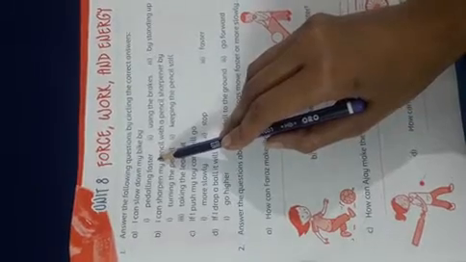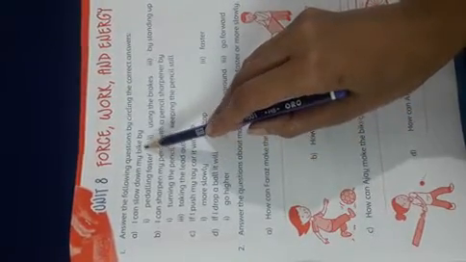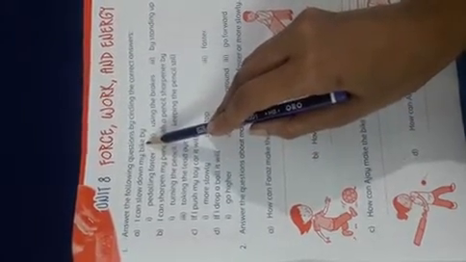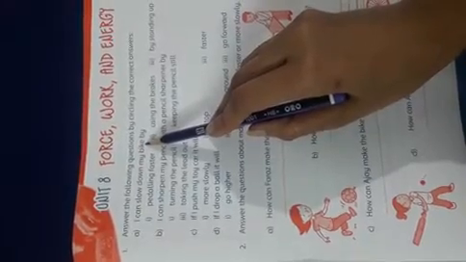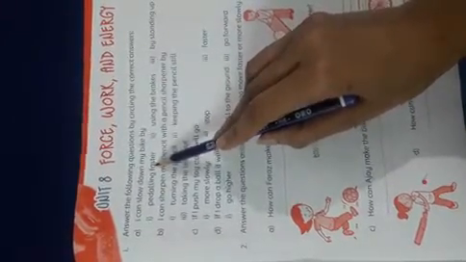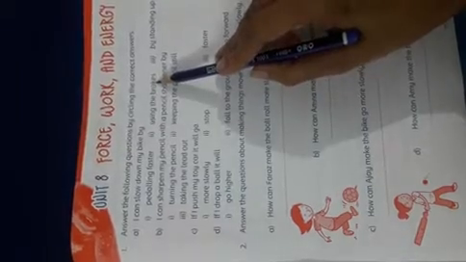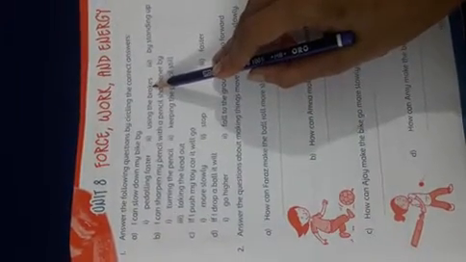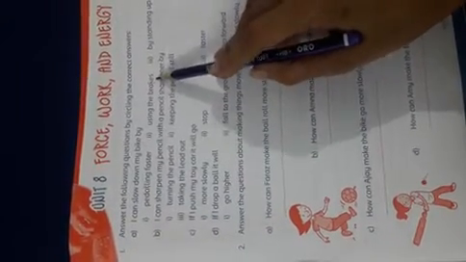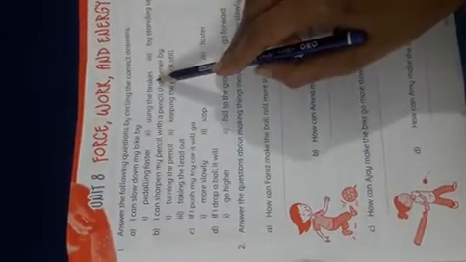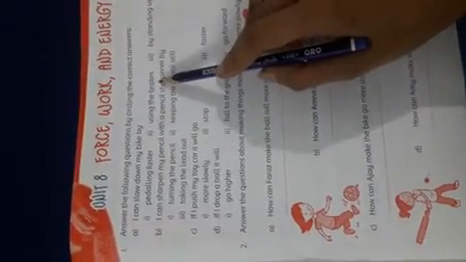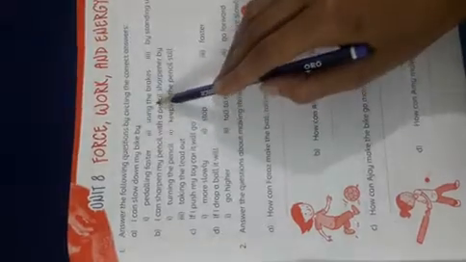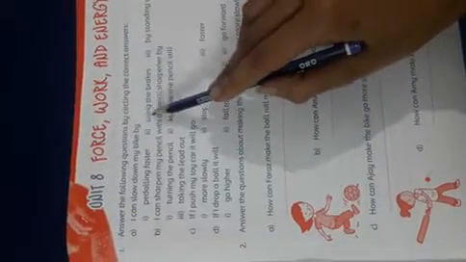No. By doing so, your bike will speed up and go faster. So this is not an option. Using the brakes. We have heard many times that to slow an object down, you apply the brakes. So the answer to this question is number 2, by using the brakes.